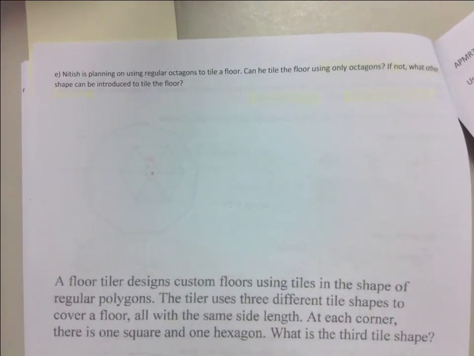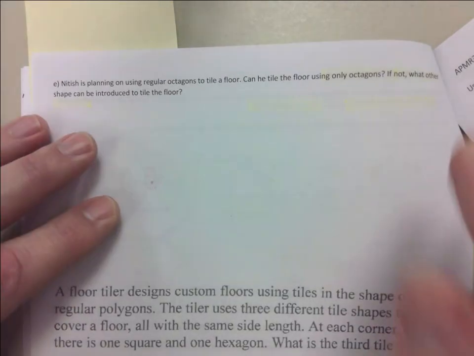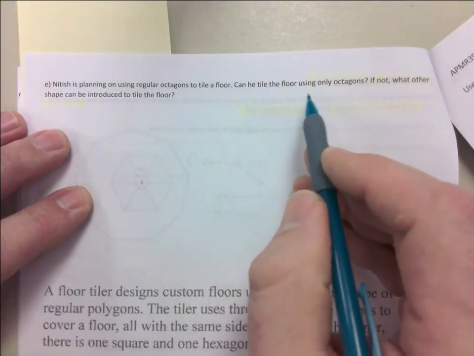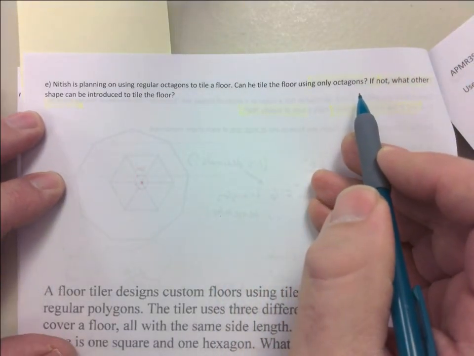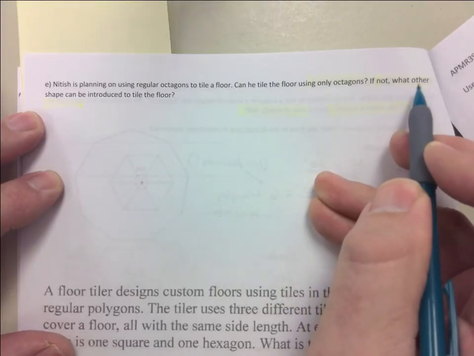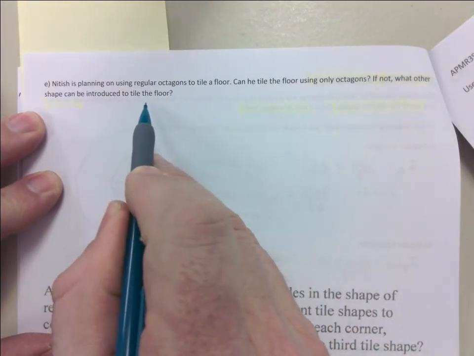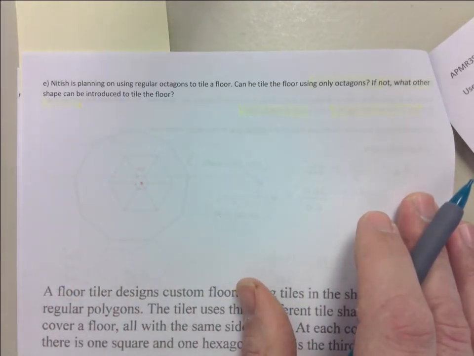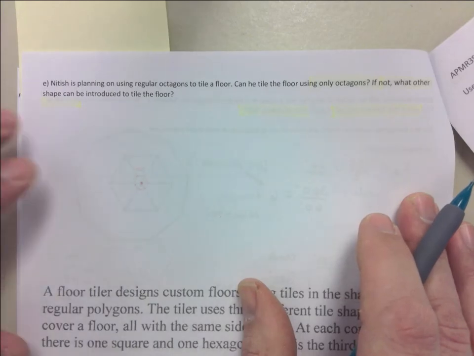Okay, so Natisha's planning on using regular octagons to tile a floor. Can he tile a floor using only octagons? If not, what other shape can be introduced to tile the floor? And I'm telling you, you already know everything you need to make this work.